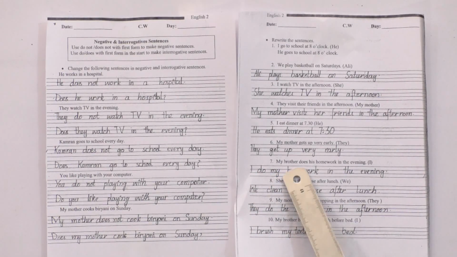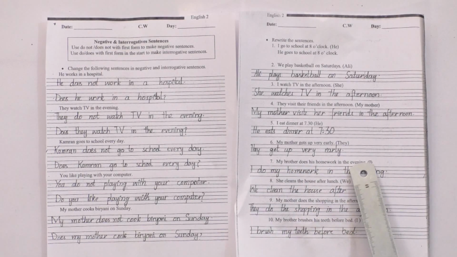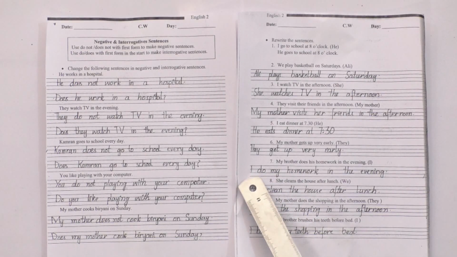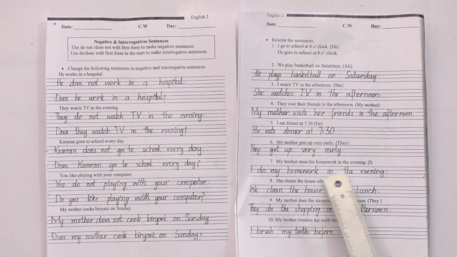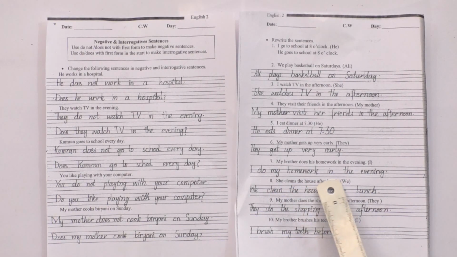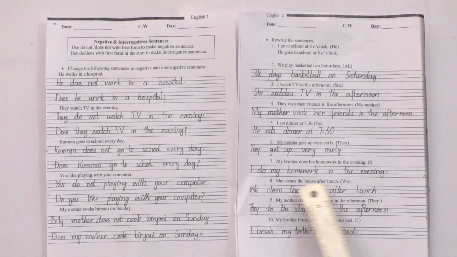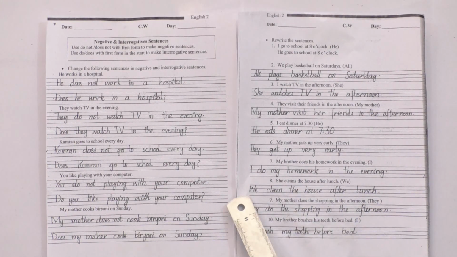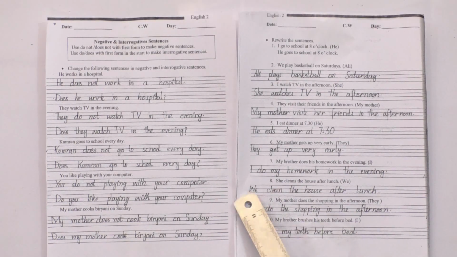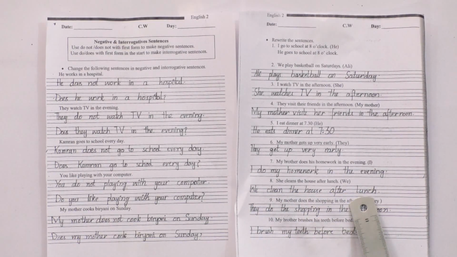My brother does his homework in the evening. Change my brother with I. I do. We will remove the es. I do my homework in the evening. She cleans the house after lunch. Now we will exchange the she with we. We will write we and remove the s from cleans. We clean the house after lunch.